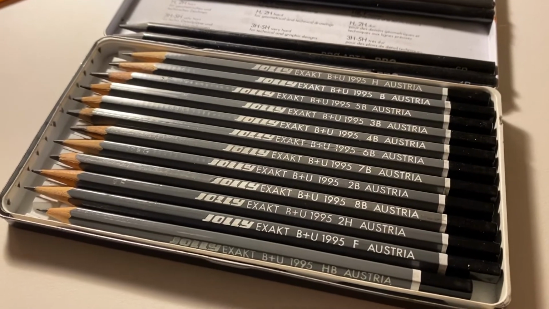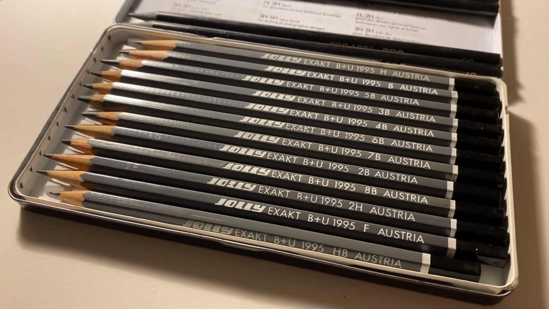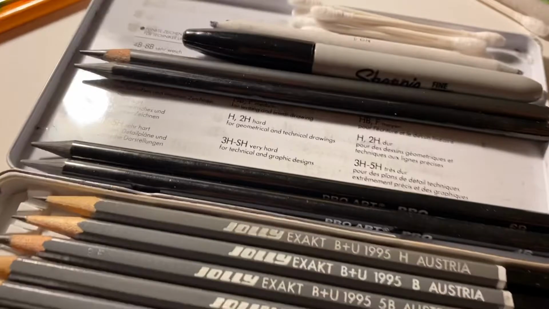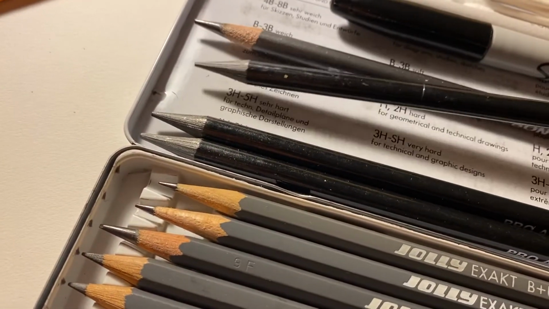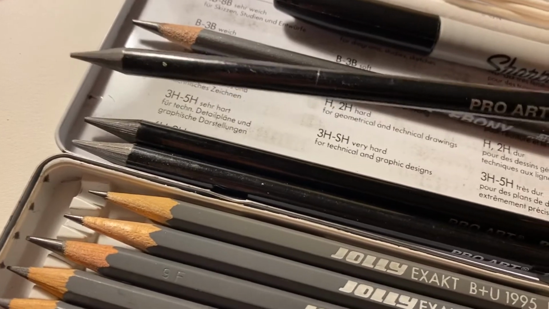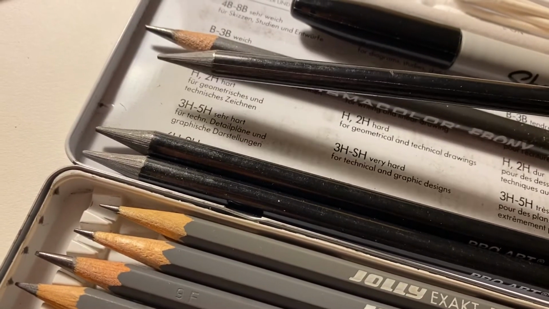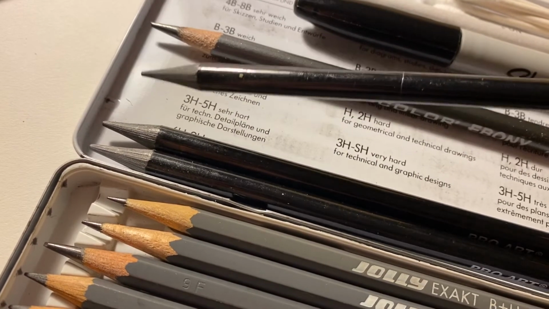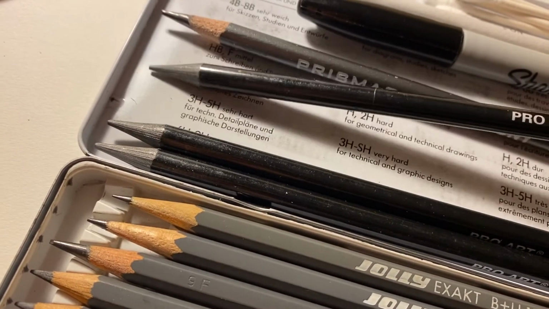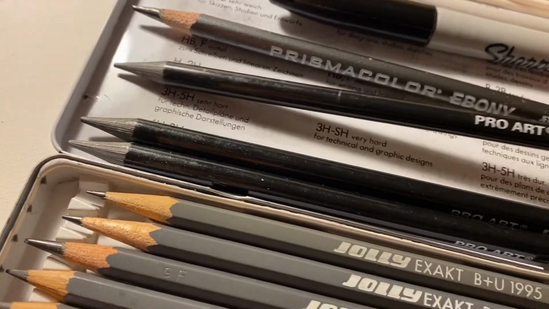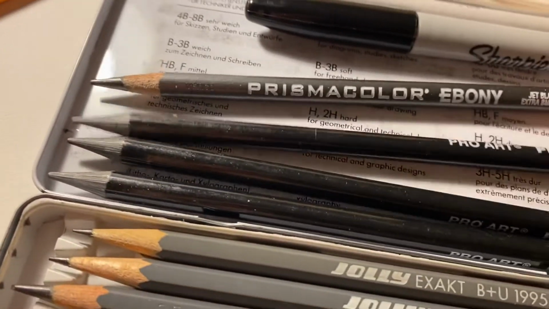B's are going to be your softer lead, and that's going to give you better blending. I also have these here, which are woodless pencils. You can pick these up at Walmart, but there's no wood, so it's just straight graphite. These are wonderful for shading because you can use every bit of it. Even if it breaks, you can use the bits and pieces of it.